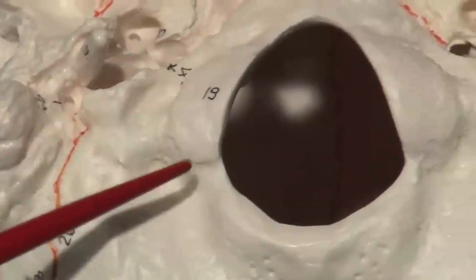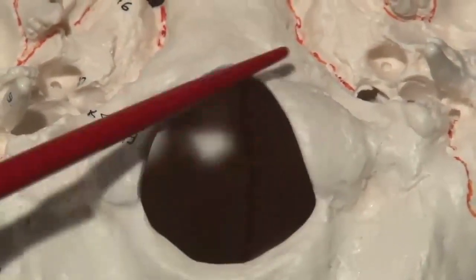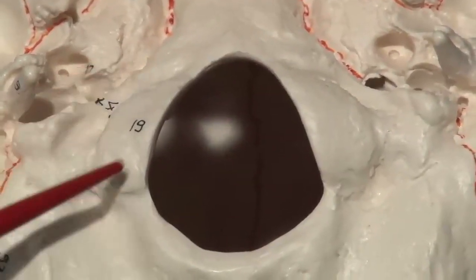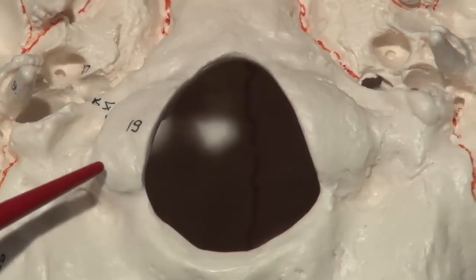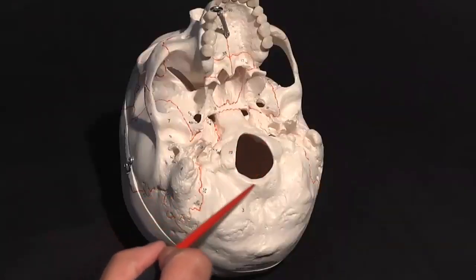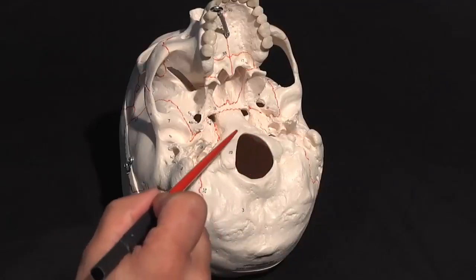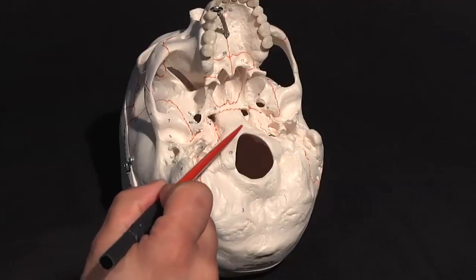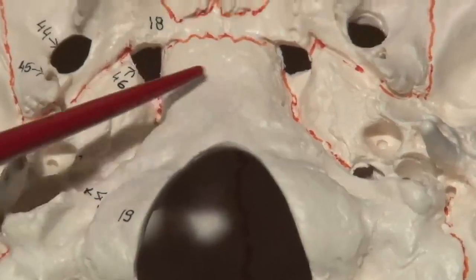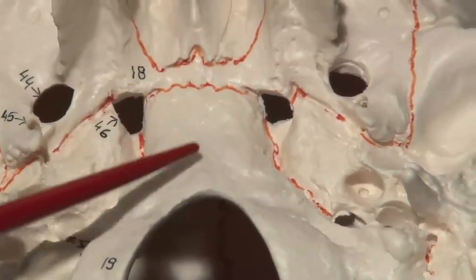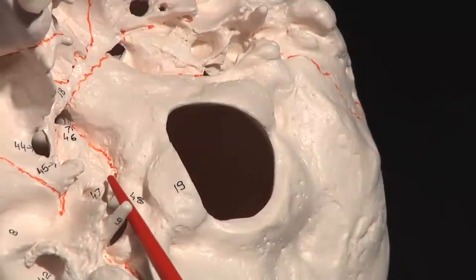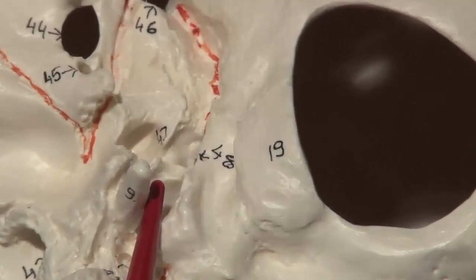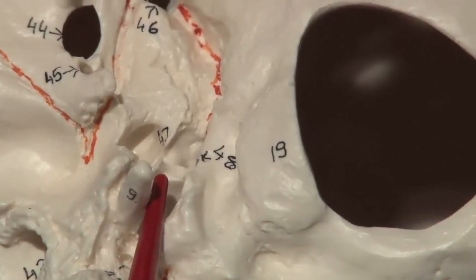We can also see the occipital condyles, number 19, which are paired and articulate with the atlas, the first cervical vertebra, which allows for head movement; the unnumbered and massive cavity, the foramen magnum, which allows for passage of the spinal cord; the pharyngeal tubercle of the basilar region of the occipital bone. We can also see the large opening, the jugular foramen, which allows passage to the internal jugular vein and cranial nerves 9, 10, and 11.